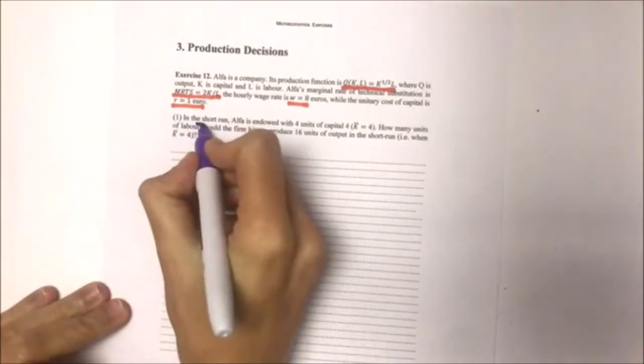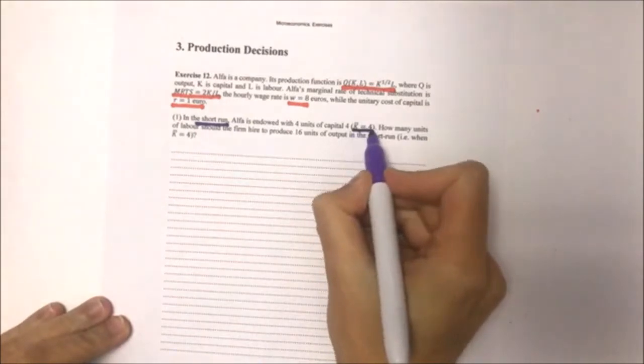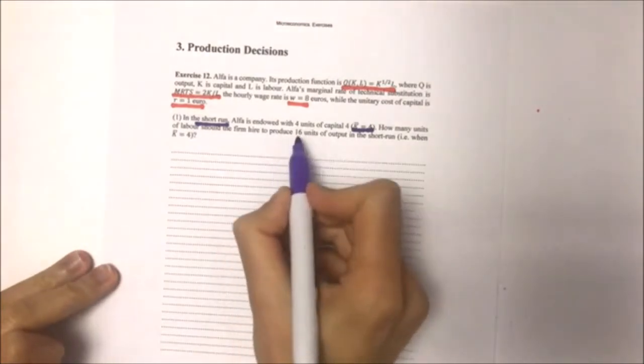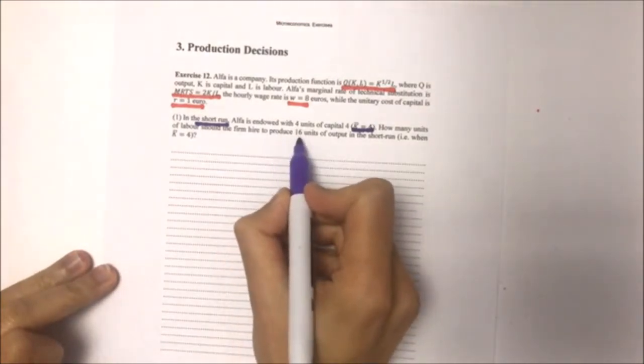The hourly wage is 8 euros, while R is equal to 1 euro. Okay? So we start with the short run. Let me underline this. We are in the short run, and we have K, as expected, fixed, equal to 4. We need to find out how many units of labor the firm should hire to produce 16 units of output in the short run.